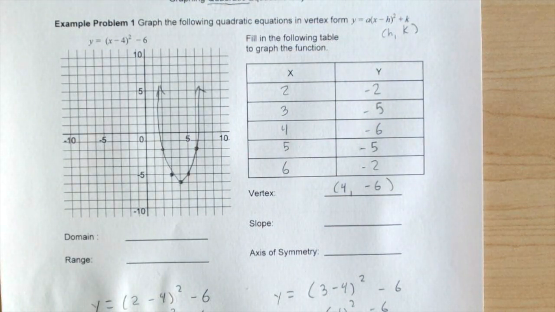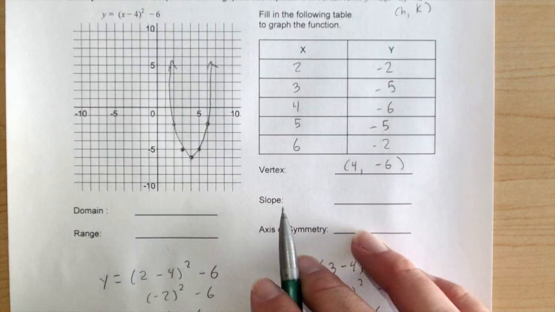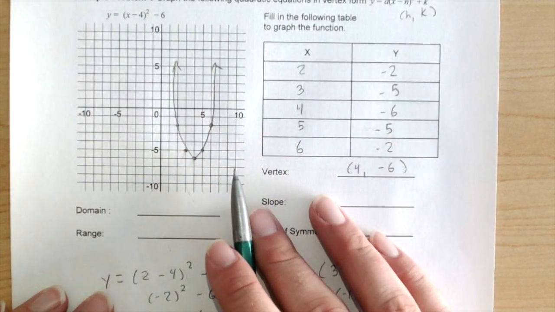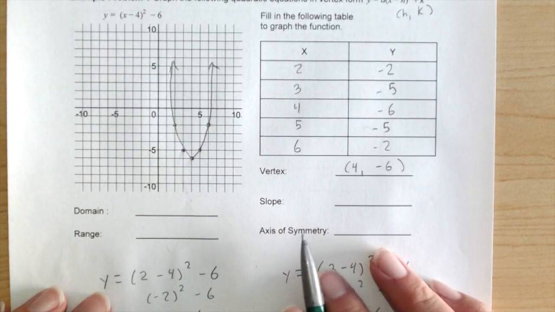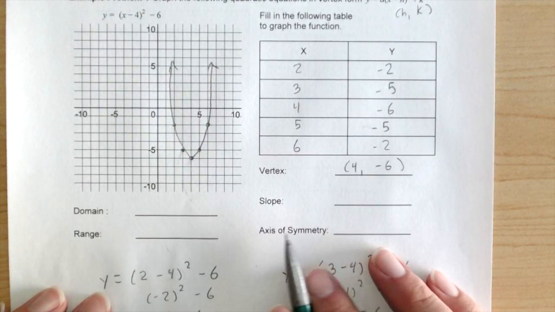Okay, and that's not the best drawing, but I think that's fine. But we're going to talk about some of these properties here. Now that we have it, let's talk about ways that we could have done it quicker. The first thing that we're going to talk about is the axis of symmetry.